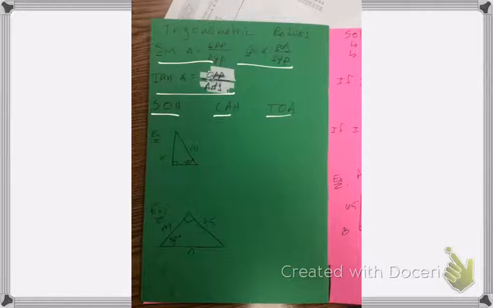So this first example, where this length is x, the hypotenuse is 10, and this angle measure is 50. Then I know that for this angle, 50 degrees, I can write one of these sine, cosine, and tangent ratios.